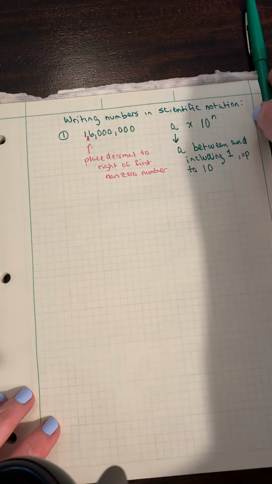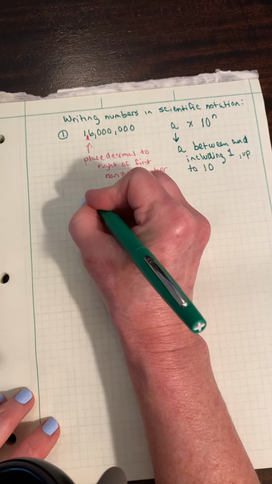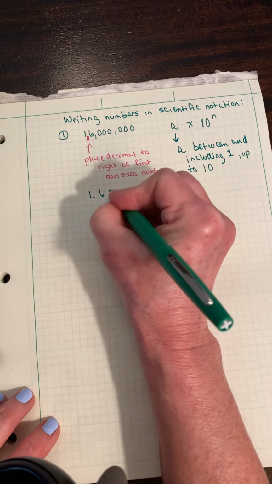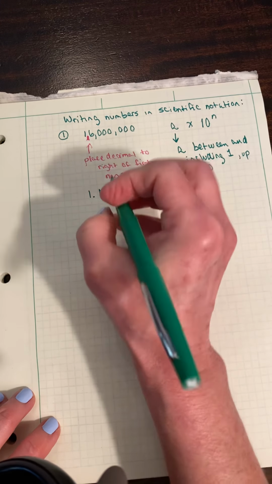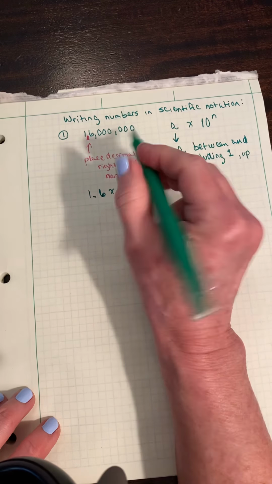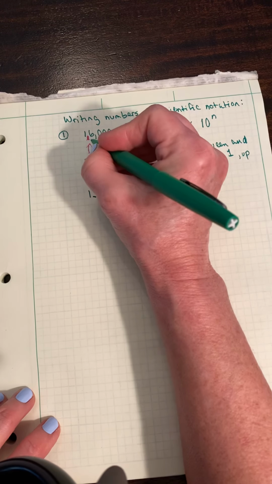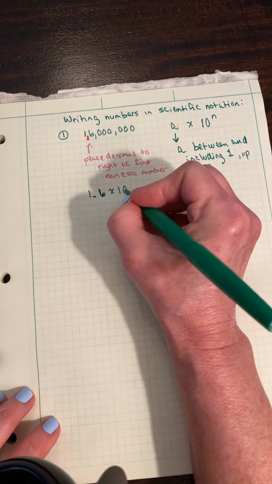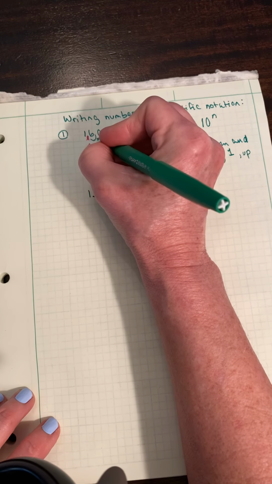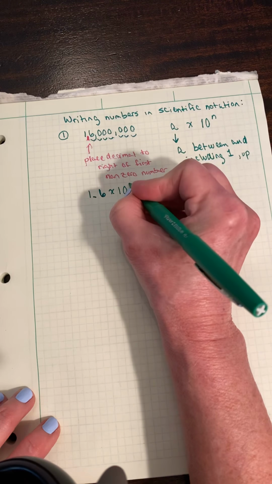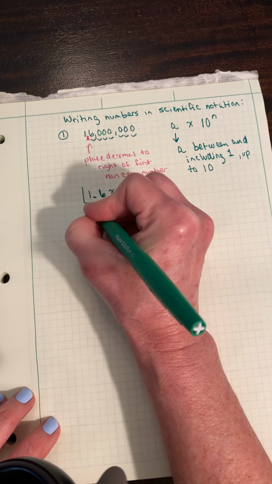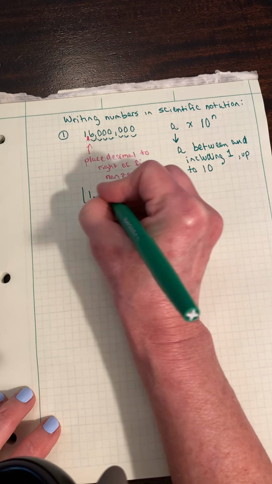And I'm going to drop those zeros, and so it's going to be 1.6 times 10 to a power. Well, what's the power going to be? My original number was 16 million. So to get that decimal from here to here, I would multiply by 10 1, 2, 3, 4, 5, 6, 7 times. This is scientific notation.